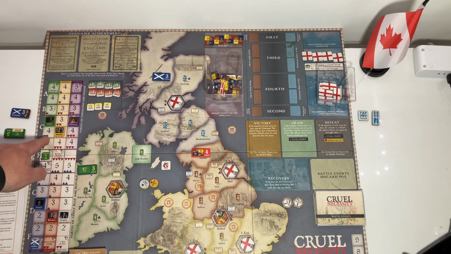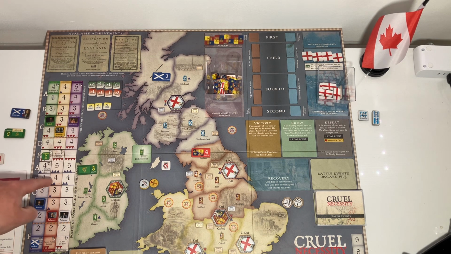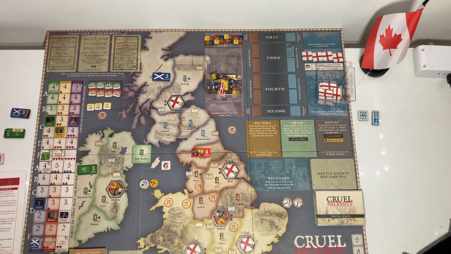Like, for example, the first one here, Ireland. This is the monarchy, Catholicism, Scotland, Parliament, and Puritanism. So each one moves up and down depending on certain events and how well you actually deal with those events as the game progresses.